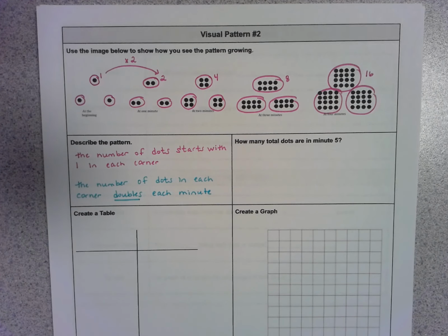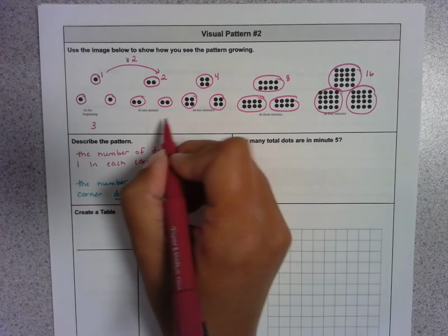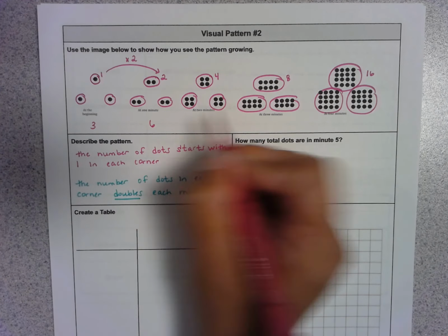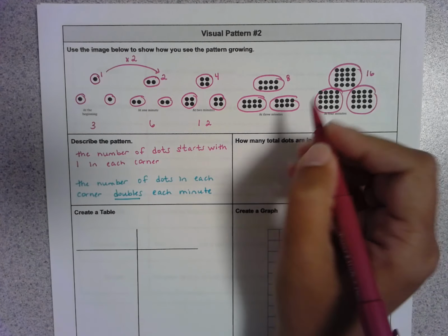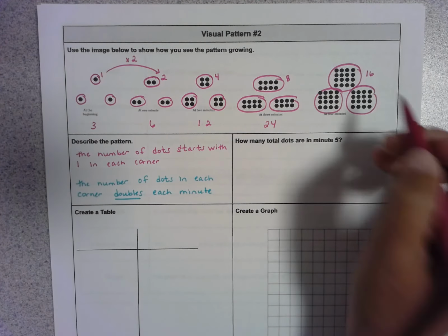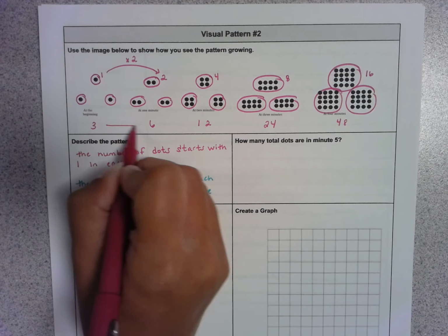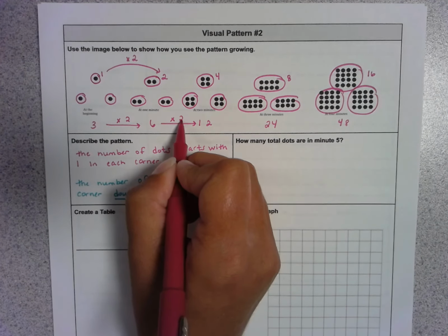Now that means that the total number of dots here is 3, and then we have 2 in each corner, so there's 6, and then we have 4 in each corner, so there's 12, and then we have 8 in each corner, so there's 24, and then we have 16 in each corner, so there's 48. So the total number of dots gets multiplied by 2 in each corner as well.